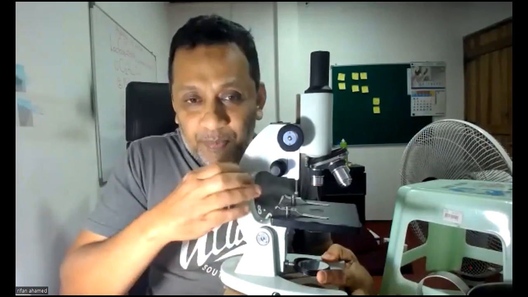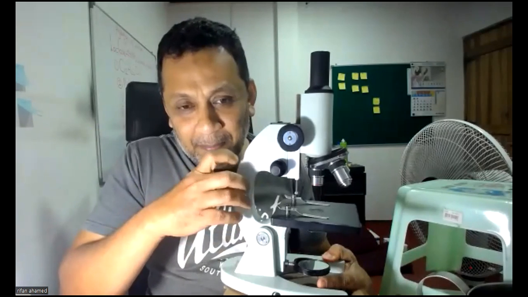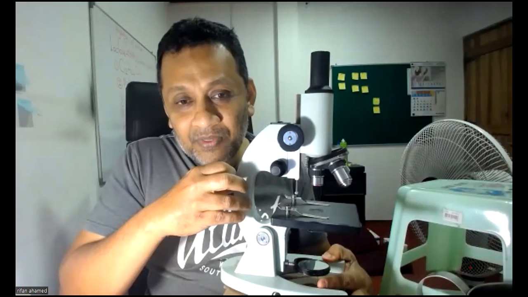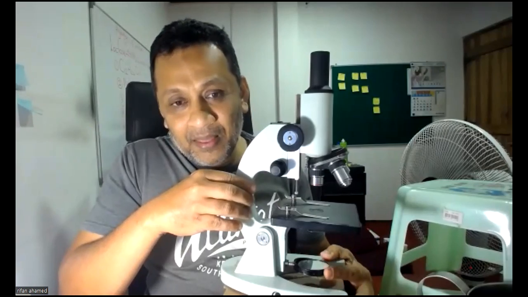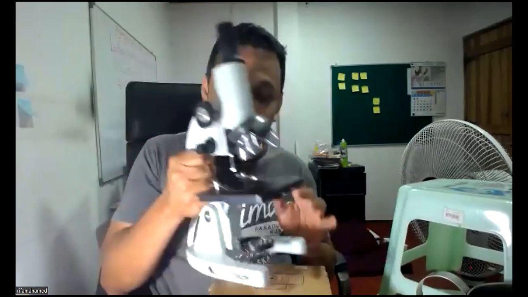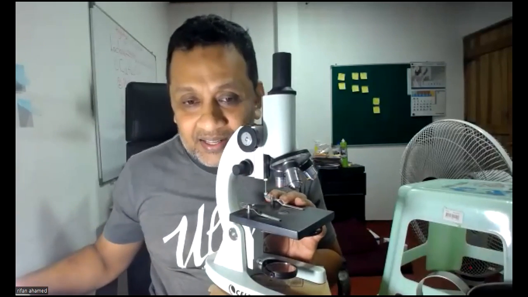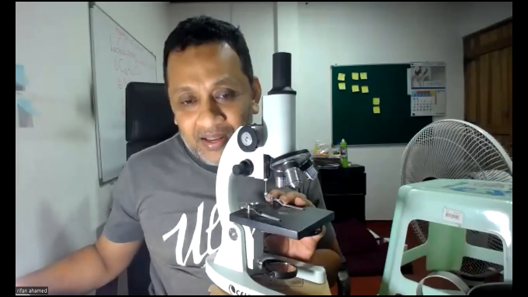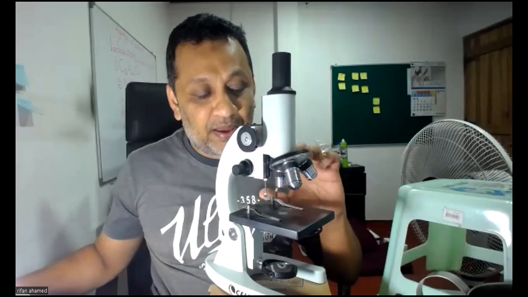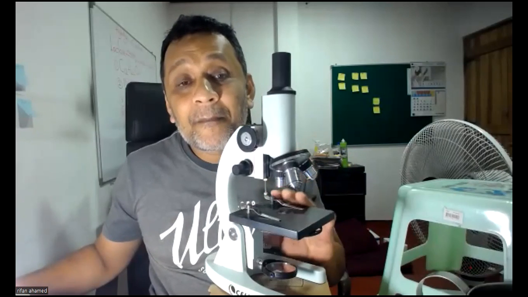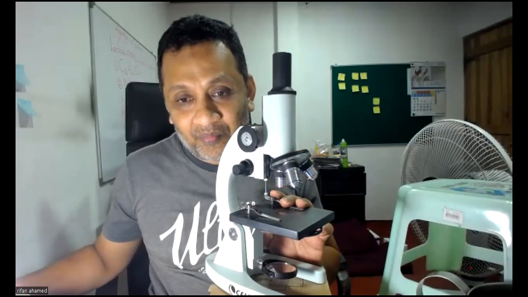Have I introduced all the parts, or anything remaining? Stage height adjustment. Okay. அது இதுல இல்லைம்மா, சிலதுகள்ல இருக்கும். There is a unit called stage height adjustment. You can adjust the height of the stage. You can make it move a little upward or downward. Anything else? No, sir.